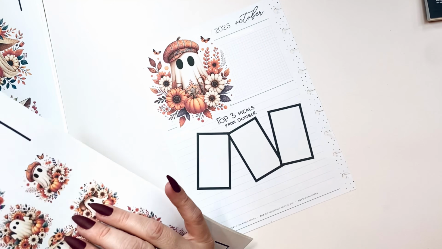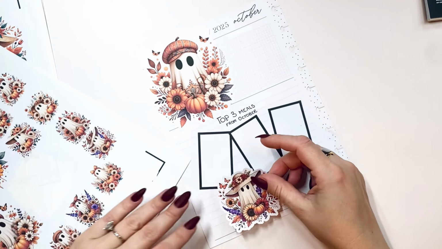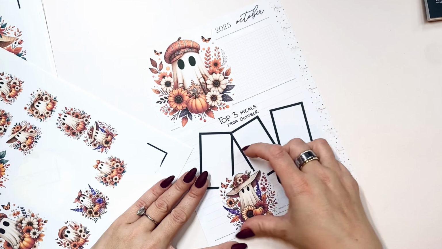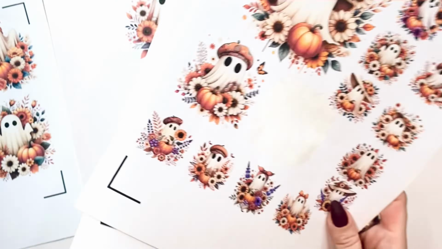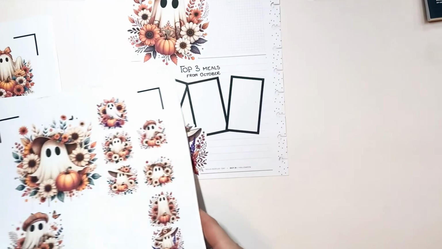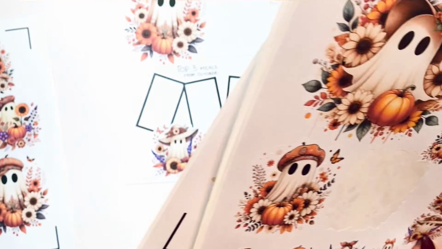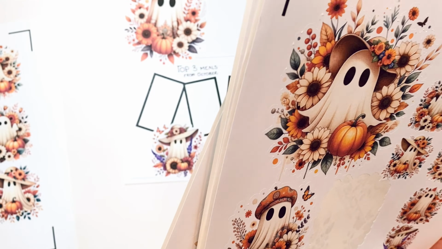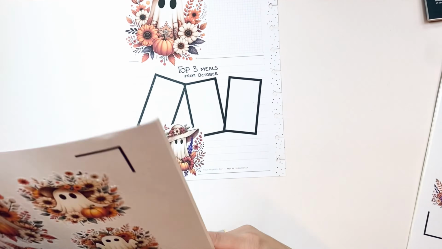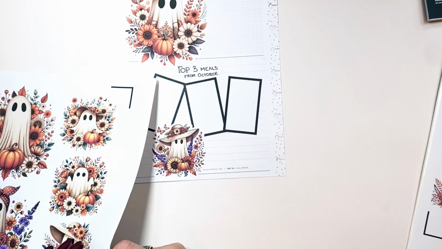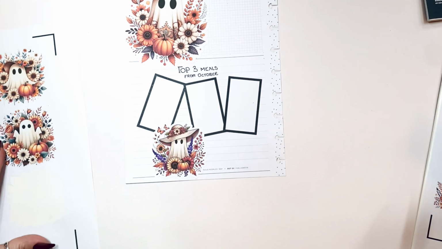But back to these ghosts. They're super, super cute, and I just want to spread them out on this page. Just a few. This does not need to be a whole big thing. It just needs to be enough to make it pretty, and then that's it. So I'm looking for smaller ones and ones that are not repeating so they can look like their friends.